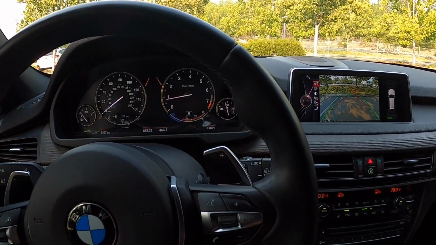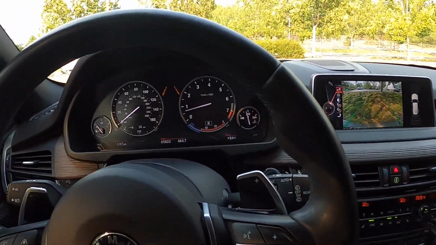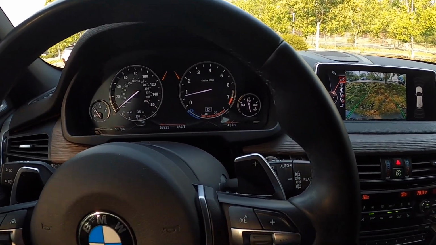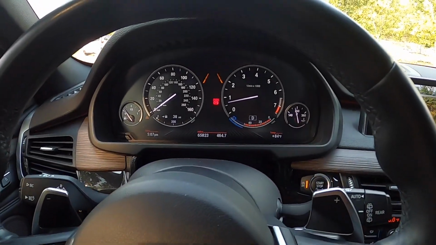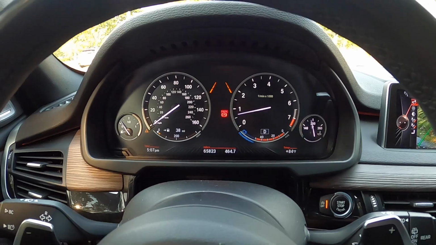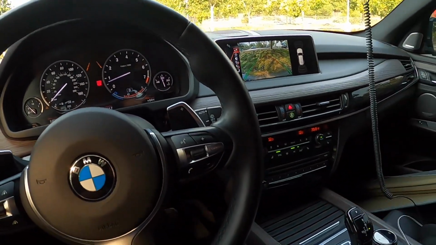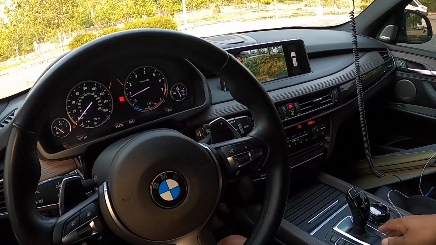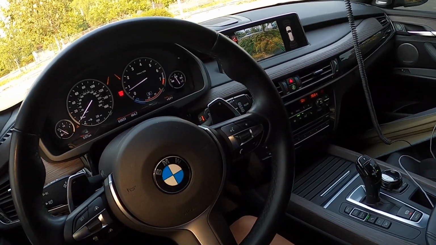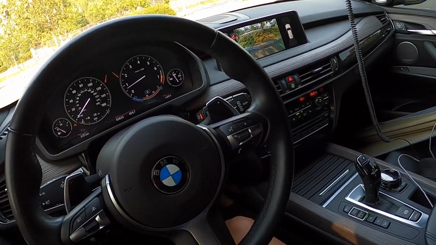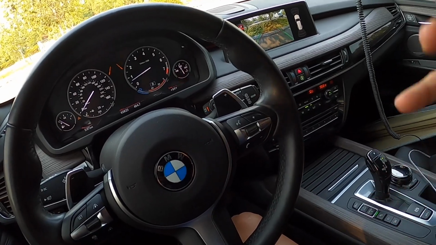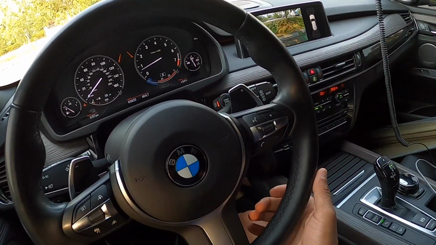Let me come back. Okay, so I'm in drive, the parking brake is on, and then all I'm doing is touching the gas pedal. You can see the red light, and here we go. That's it. Just one light touch, it releases the parking brake. You don't feel any tugging, and you don't have to give it a lot of gas.